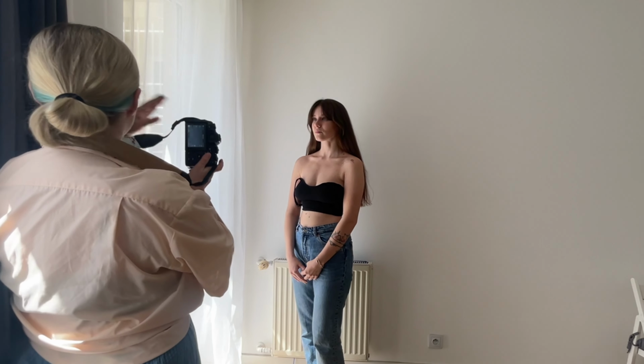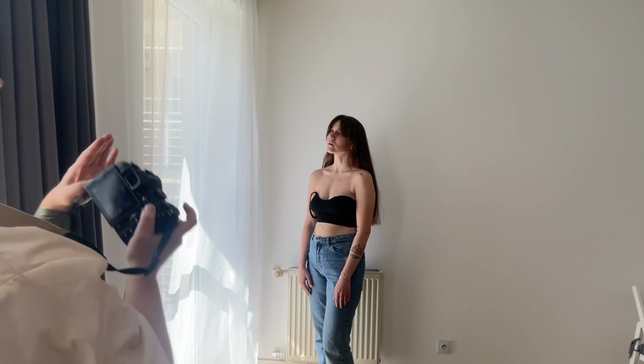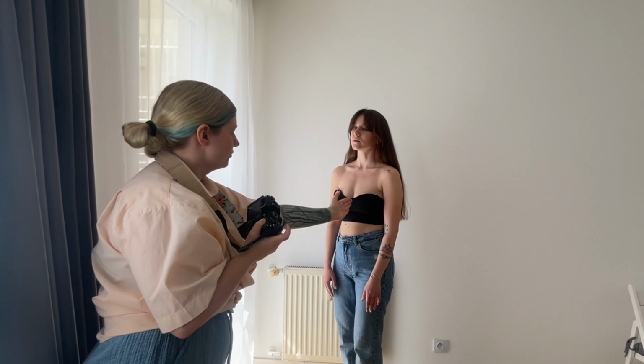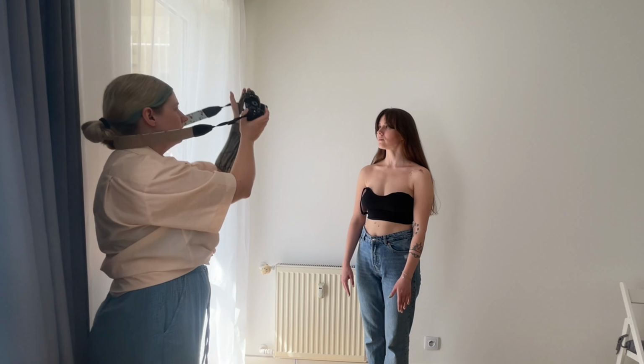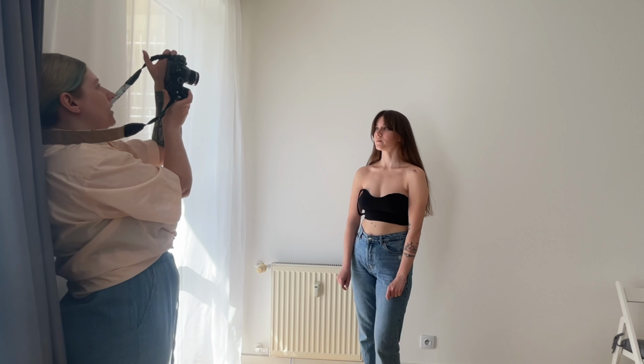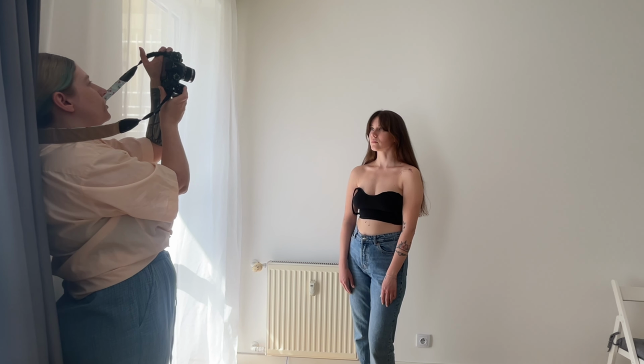Technically, these are very simple photos. We need very soft light and there should be enough of it. We took the photos against a white wall in my apartment. We used natural light, but I also had a backup option. I will talk about it a bit later.